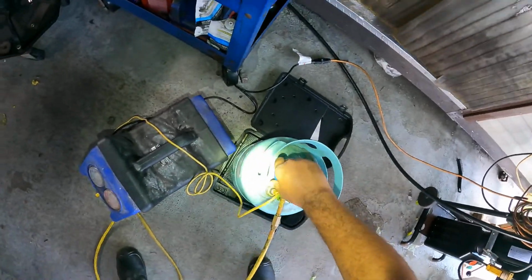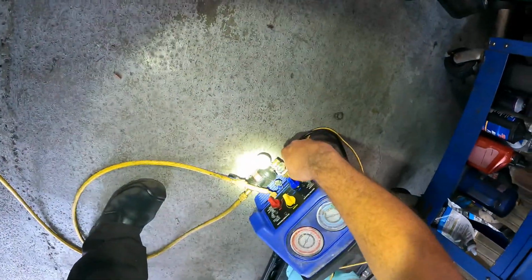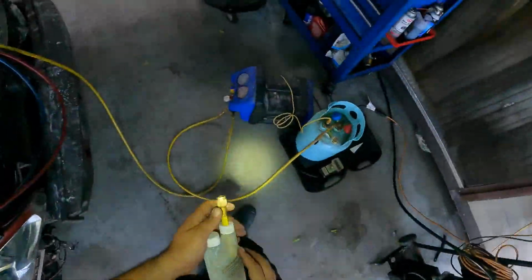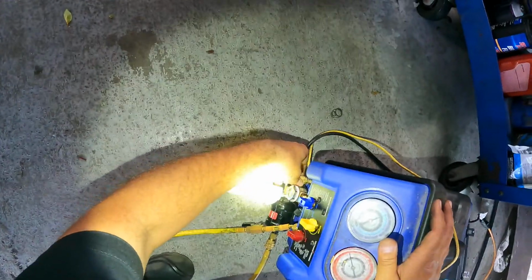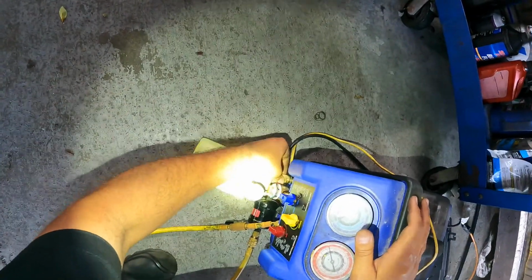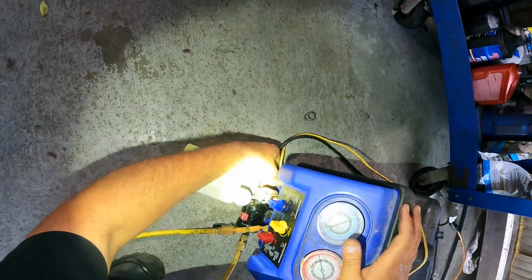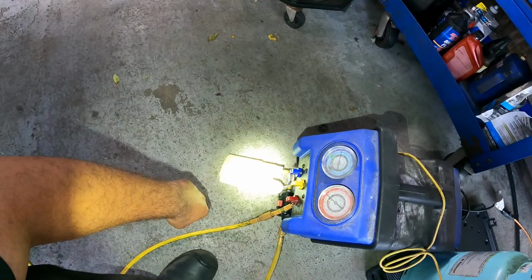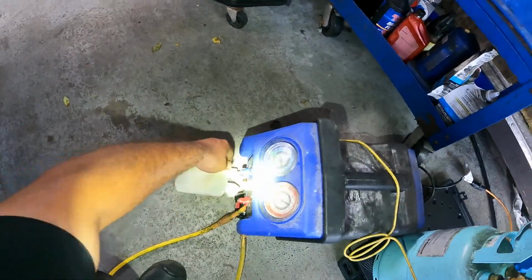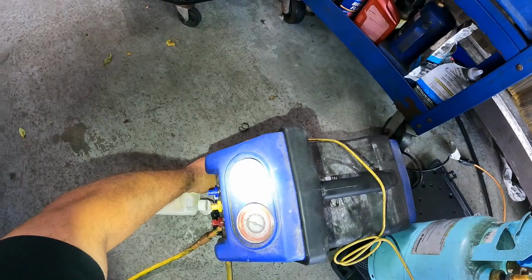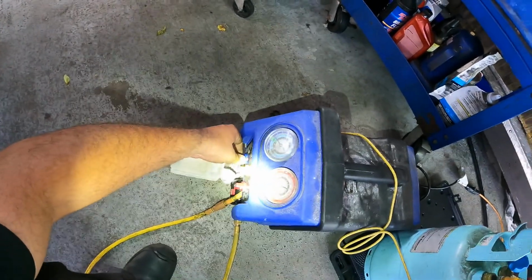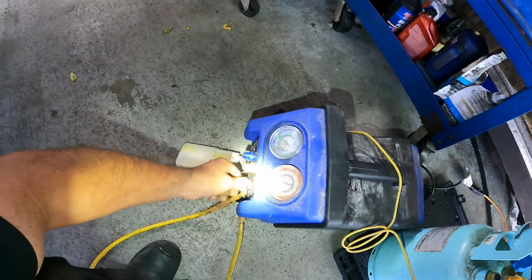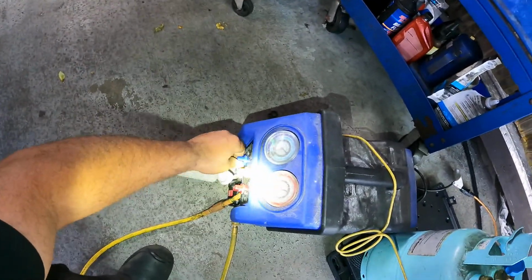Let's go ahead and close this up. Shut this down. Drain any oil that may have gotten sucked up, which is probably nothing. There we go. Open. Put this to recover.